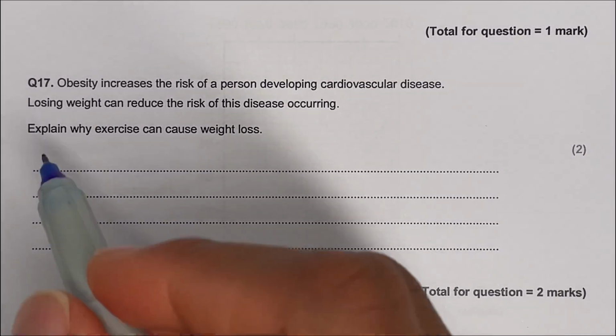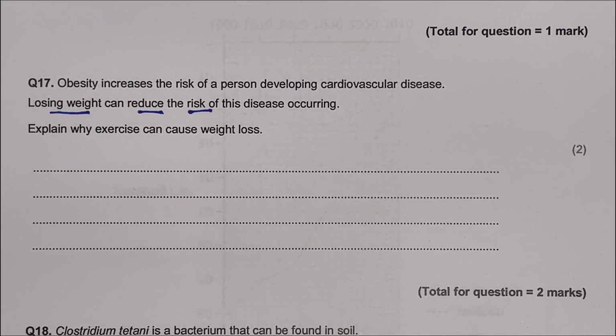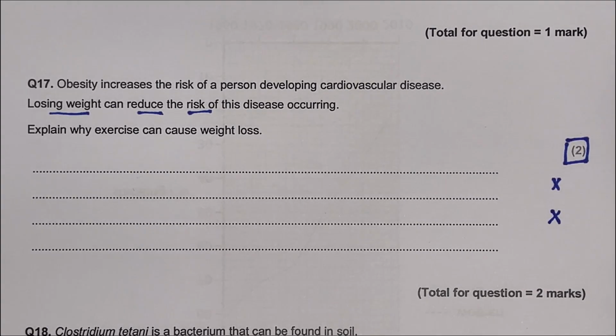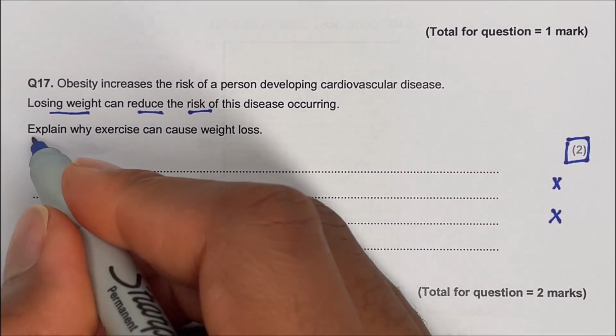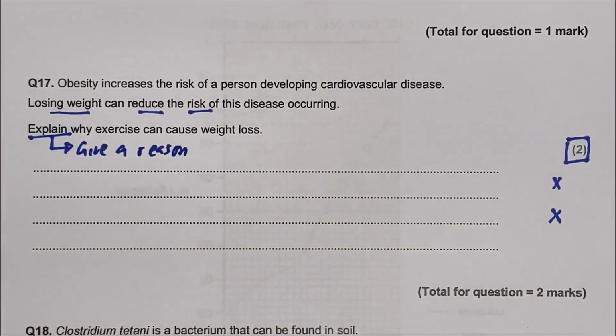Obesity increases the risk of a person developing cardiovascular disease. Losing weight can reduce the risk of this disease occurring. Explain why exercise can cause weight loss. Step 1. It has 2 marks, so I need to give a reason and give a reason. So explain is the command word that says give a reason. Give a reason why exercise can cause weight loss.